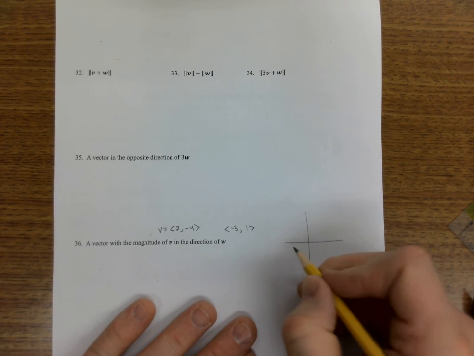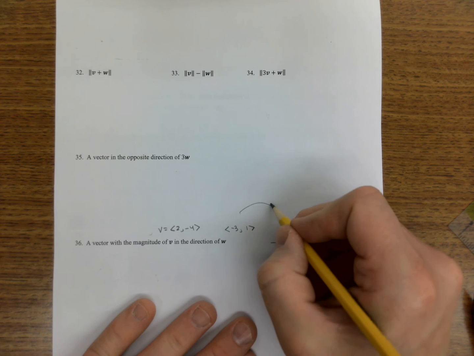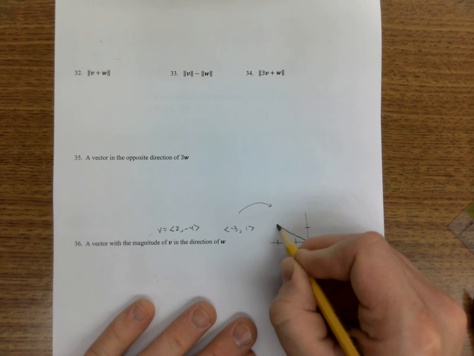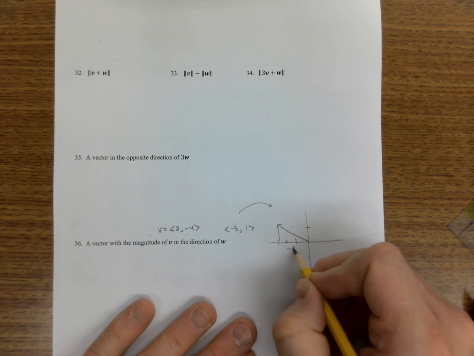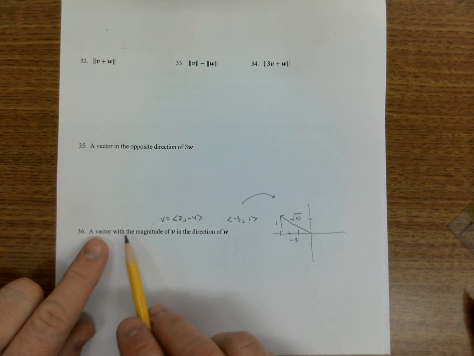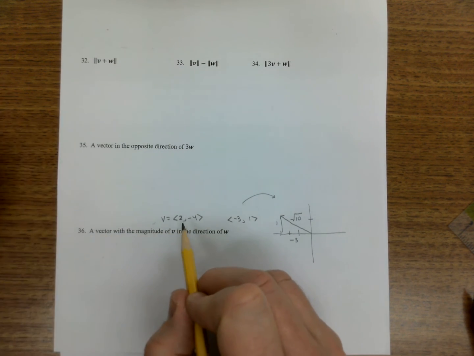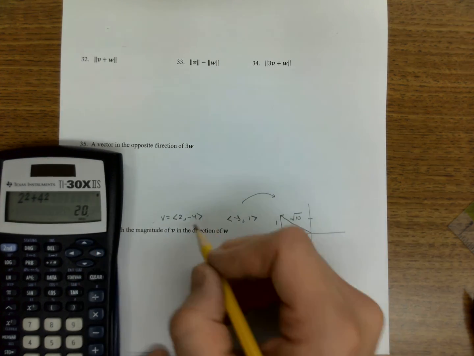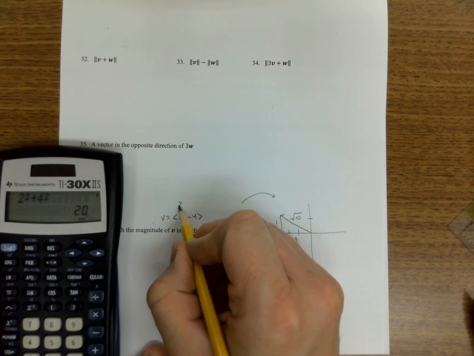Let's go ahead and get that vector drawn. This one is negative 1, 2, 3, 1. There's that vector. Let me make a triangle out of it. Negative 3, 1. What is that? Square root of 10. All right. A vector with the magnitude of v, so we need this vector right here. And that's 2 squared plus 4 squared is 20, which is 2 root 5.